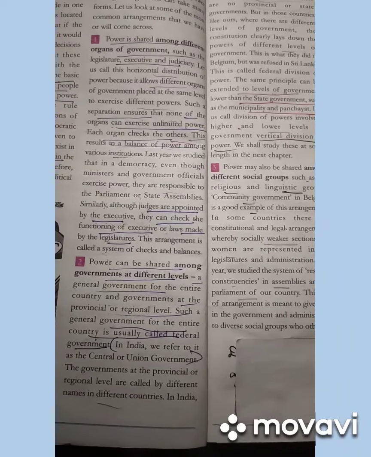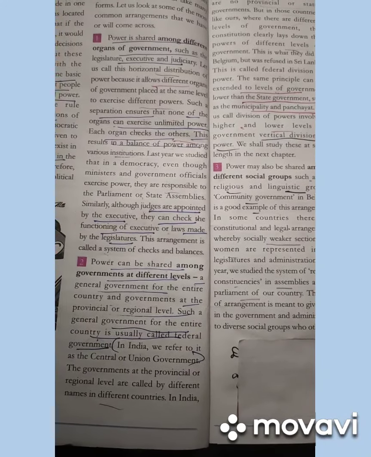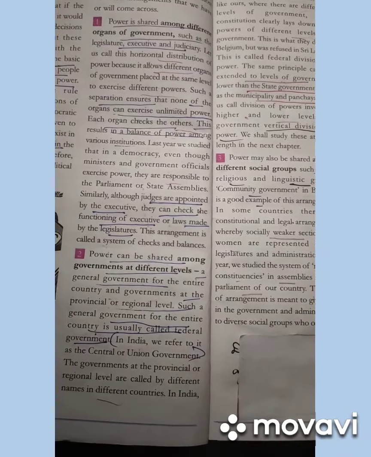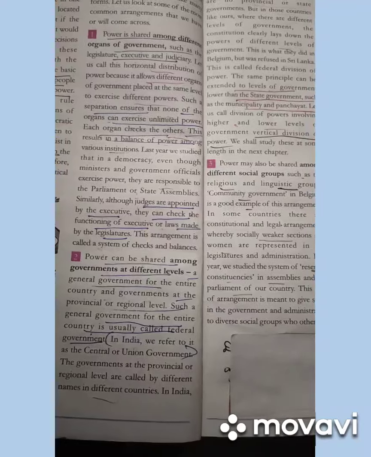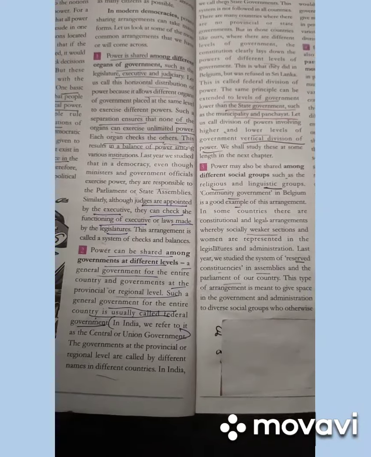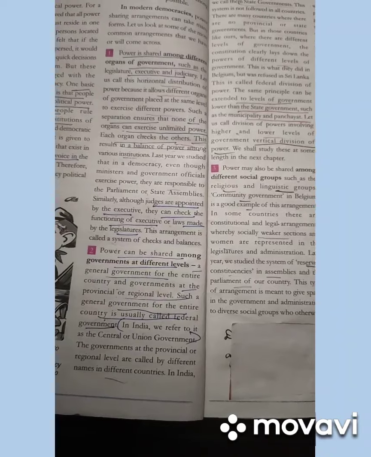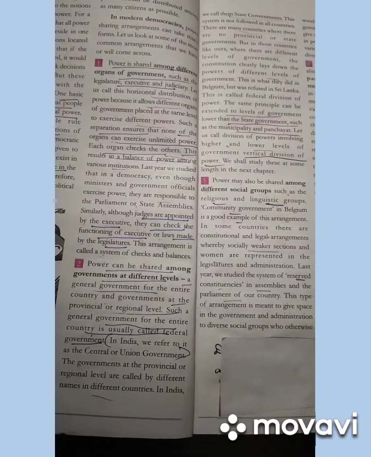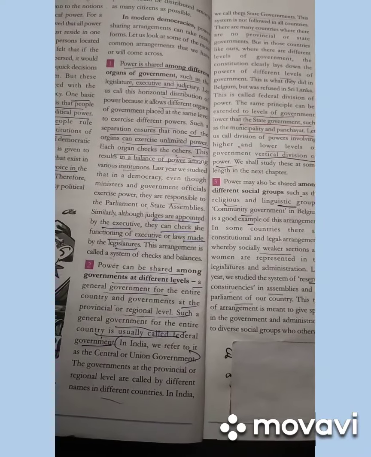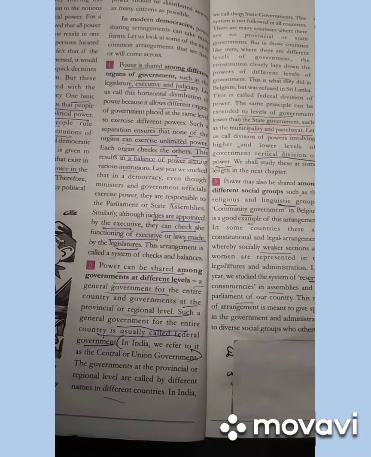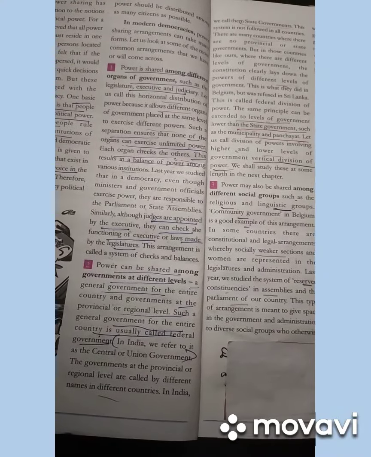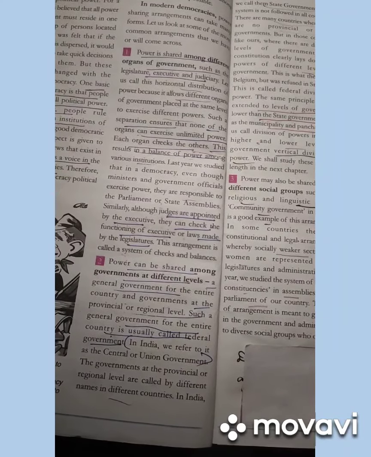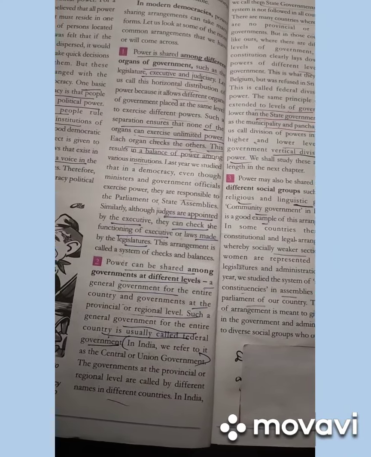Power sharing is called the true spirit of democracy. Power sharing helps to bring political, economic, social, and cultural stability to the nation. Power may be shared among different social groups such as religious and linguistic groups. In some countries, there are constitutional and legal arrangements whereby socially weaker sections and women are represented in the legislatures and administration. There is a system of reserved constituencies in our country.